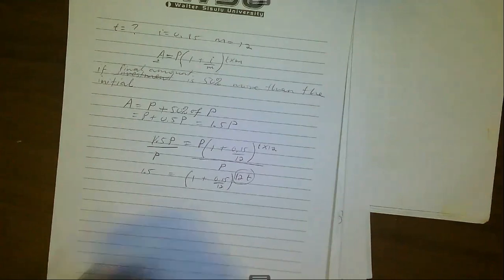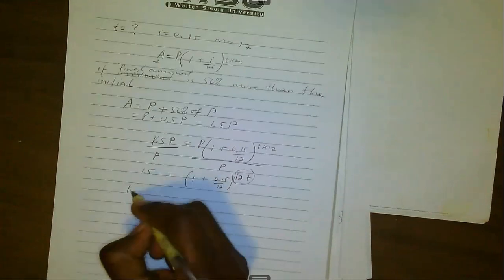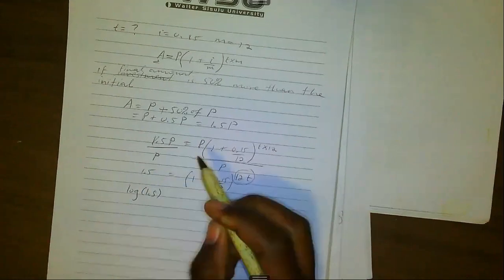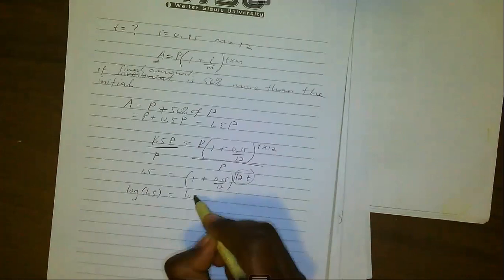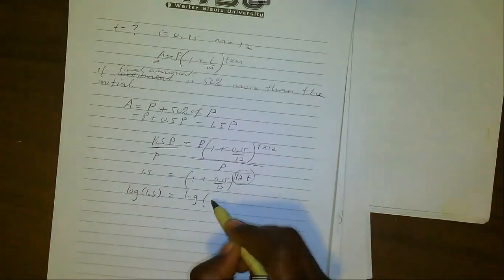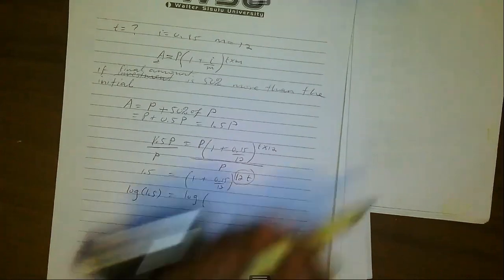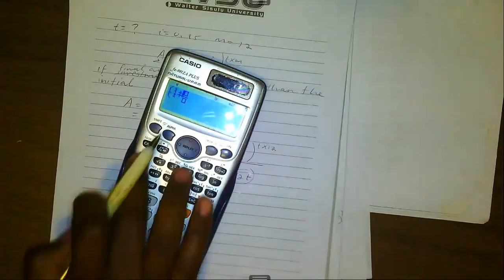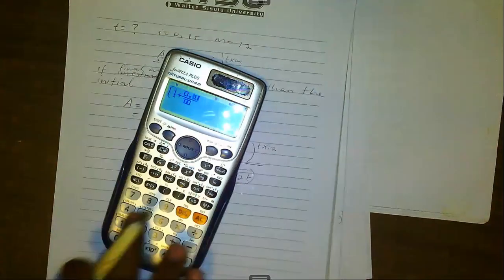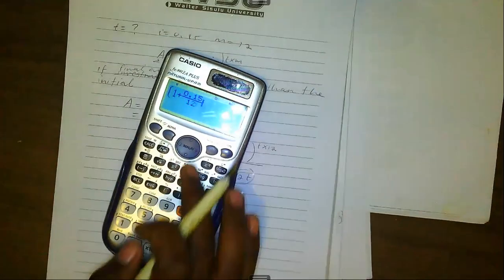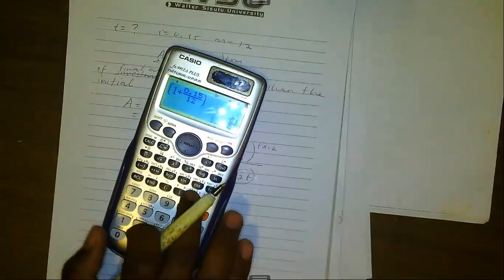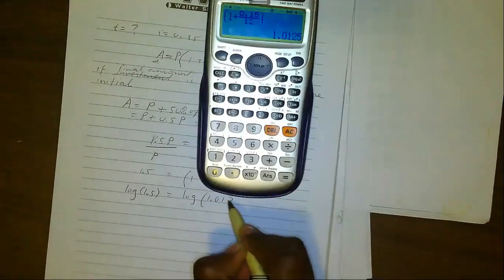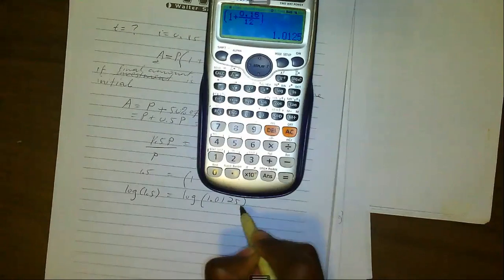Let's use the ordinary logs. I will introduce log 1.5 on the left. I will introduce log of this on the right. Let's see if we cannot make this 1 plus 0.15 over 12, so it's 1.0125 to the power 12t.